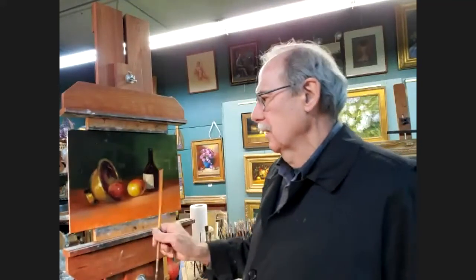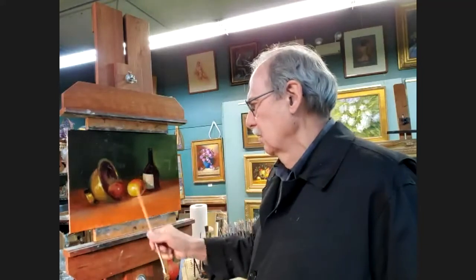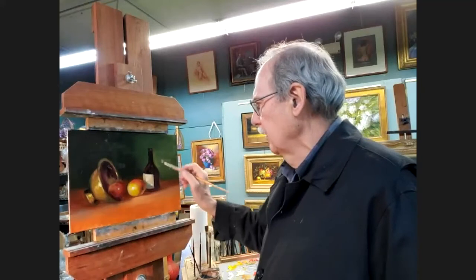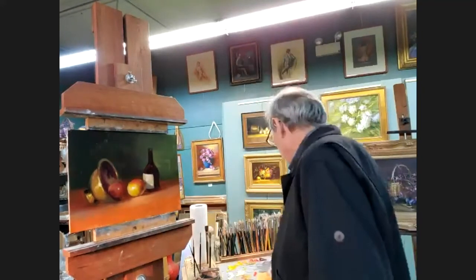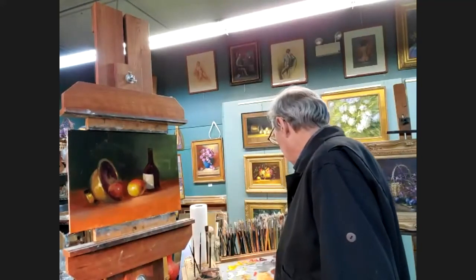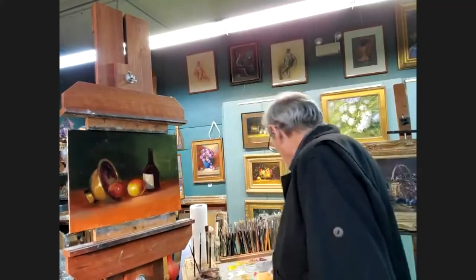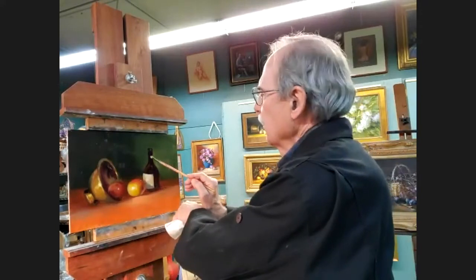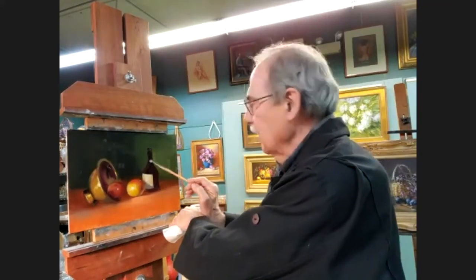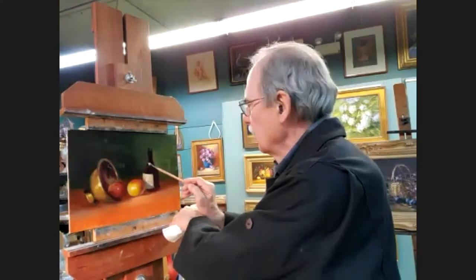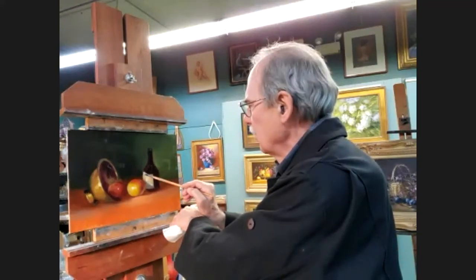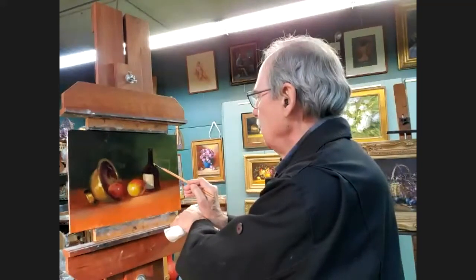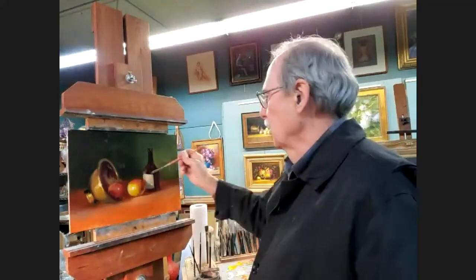So see, we got this brass pot, we got apples, and this bottle here. Let me show you this. Here's blue, pure ultramarine blue. I can run it right along the edge of the bottle. That's a black bottle, that'll turn that because it's cool.